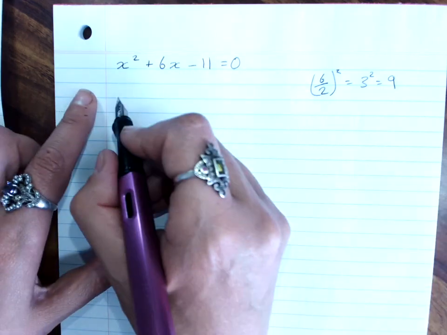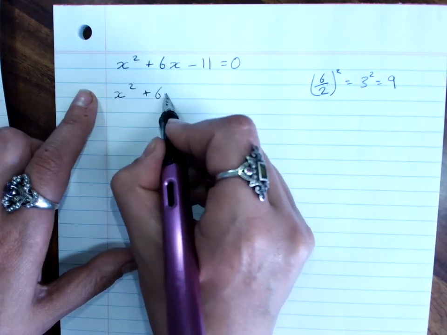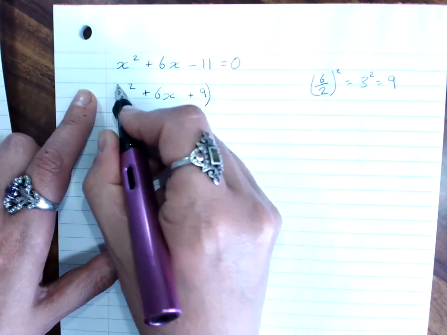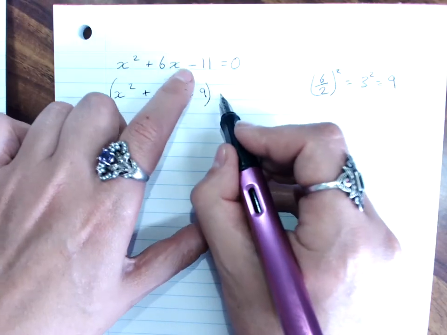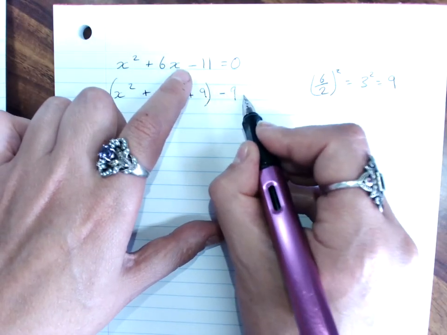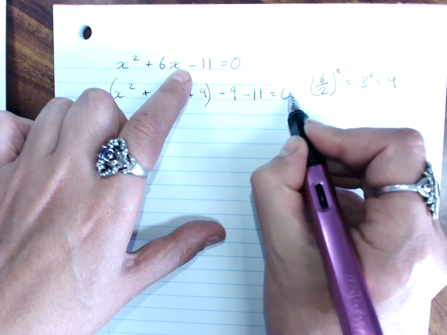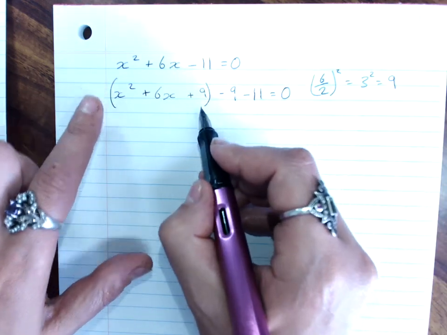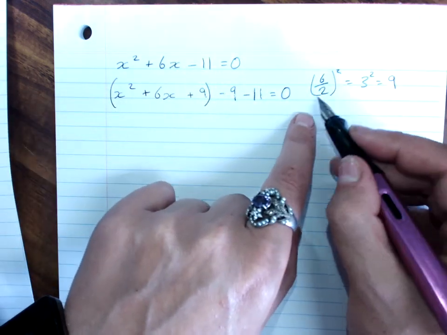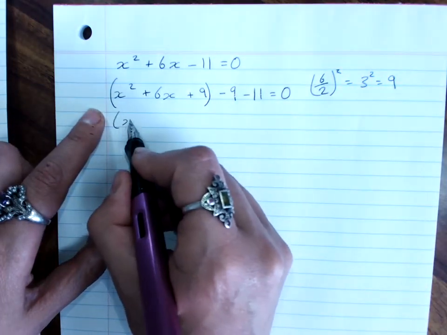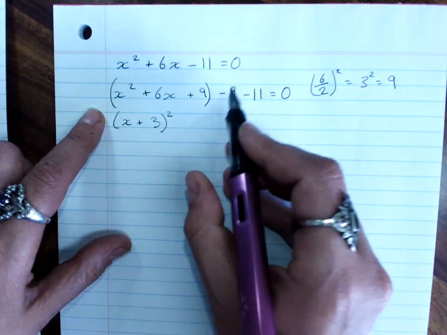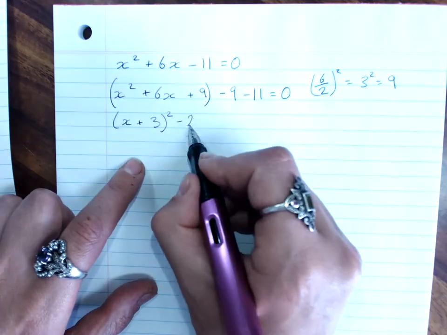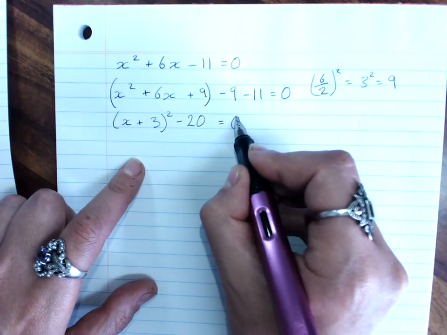Adding 9 in here, so I've got x squared plus 6x plus 9 will be a perfect square. Then, of course, minus 9 to cancel that out, minus 11 equals 0. Factorize this. We know it will be the number that was inside the brackets. So this is x plus 3 squared minus 20 equals 0.